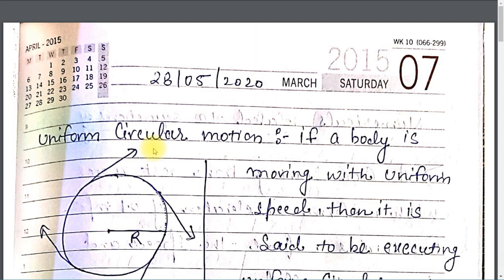But uniform circular motion is a specific condition of circular motion in which the magnitude of the velocity of the object remains constant, but the direction of the motion keeps on changing at every point of the motion.